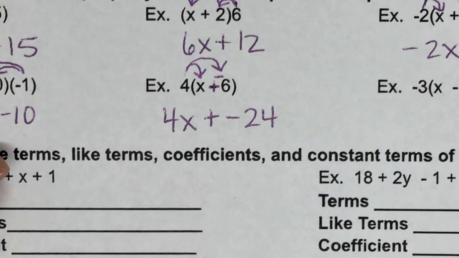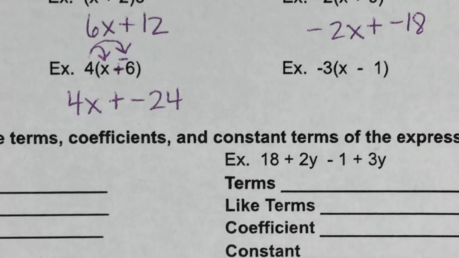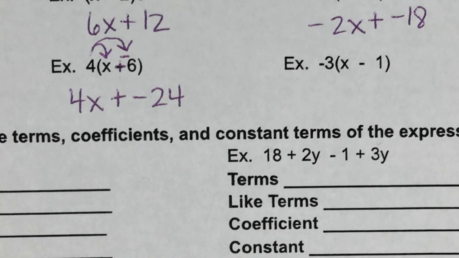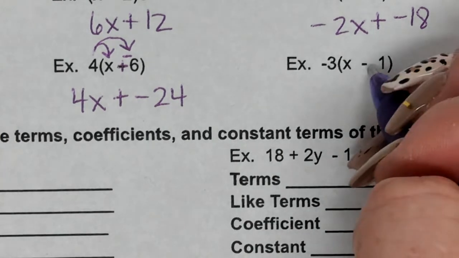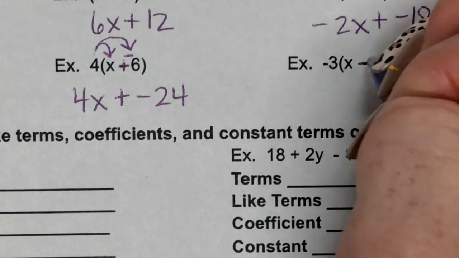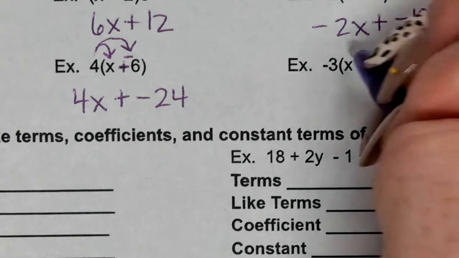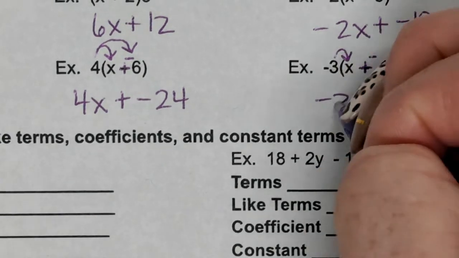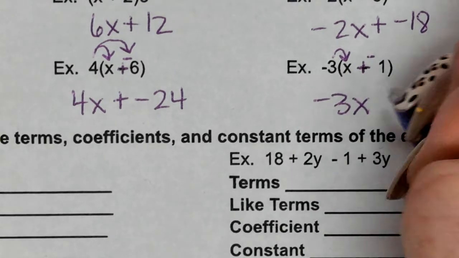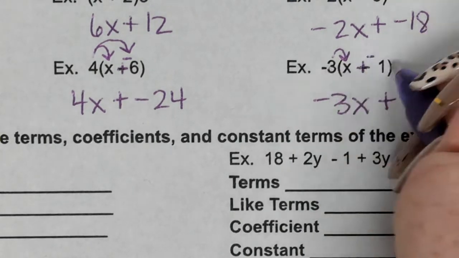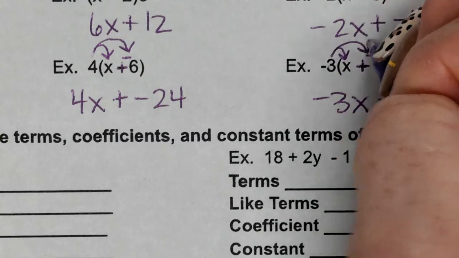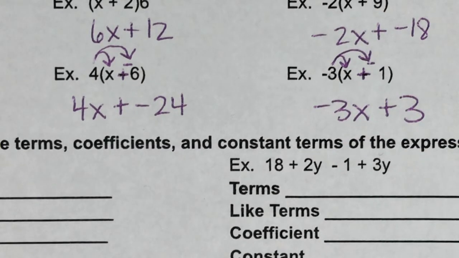Negative 24. What do I need to do right here? Change. Negative 3 times x is negative 3x plus negative 3 times negative 1 is positive 3.